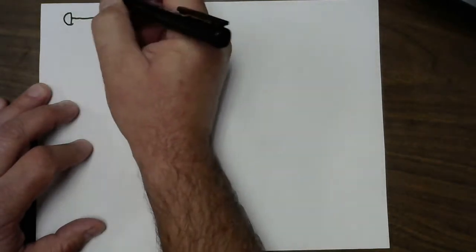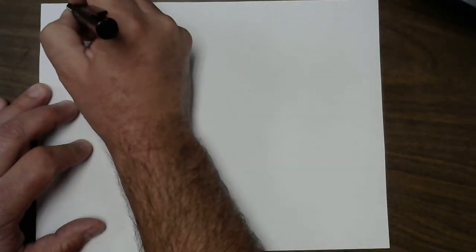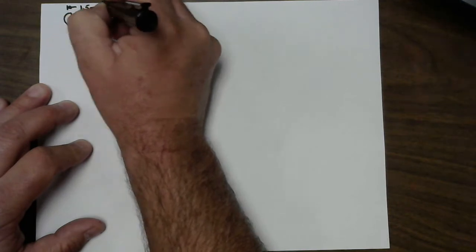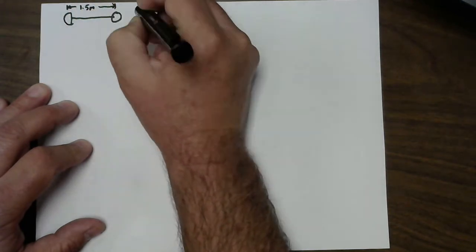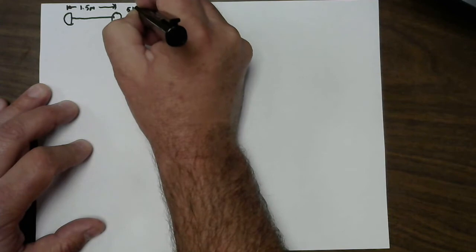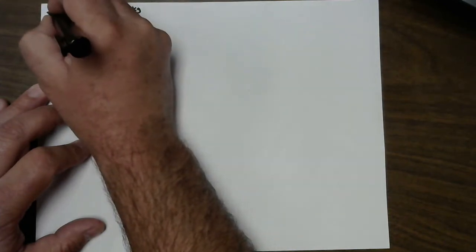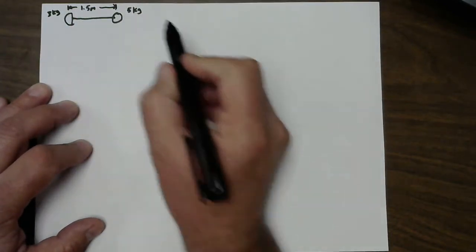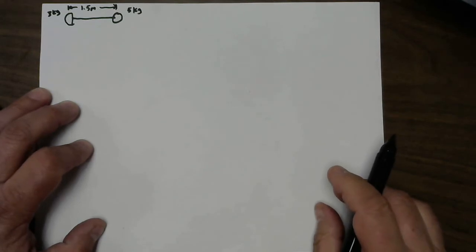Now, I'm going to claim that this object was 1.5 meters long. And I'm going to claim that this end was 5 kilograms and that this end was 3 kilograms. And we're going to ignore the mass of the stick for now, but we can include it later.